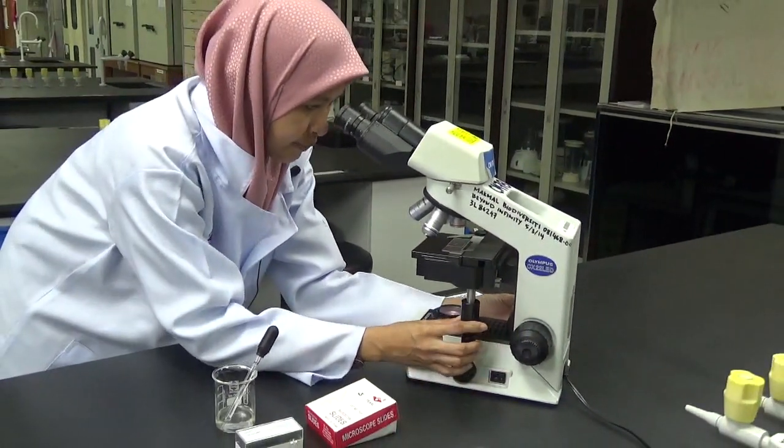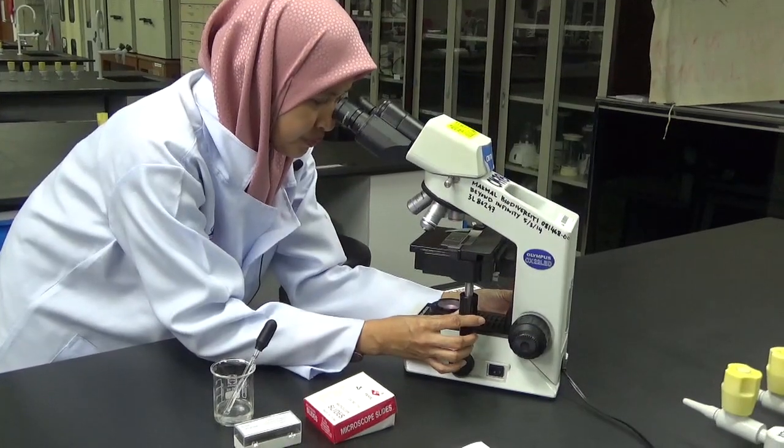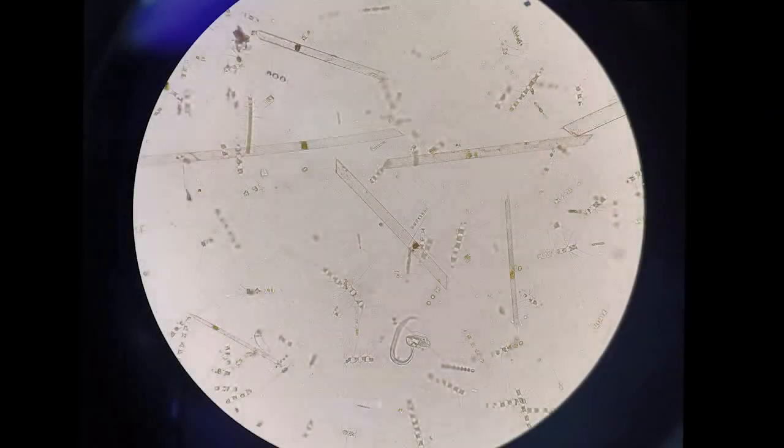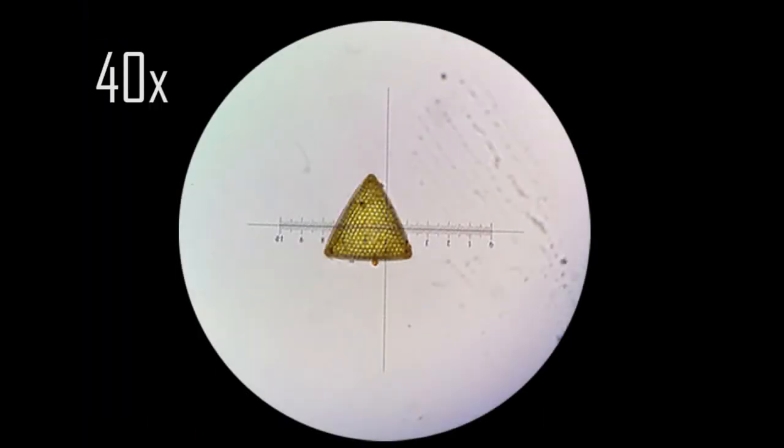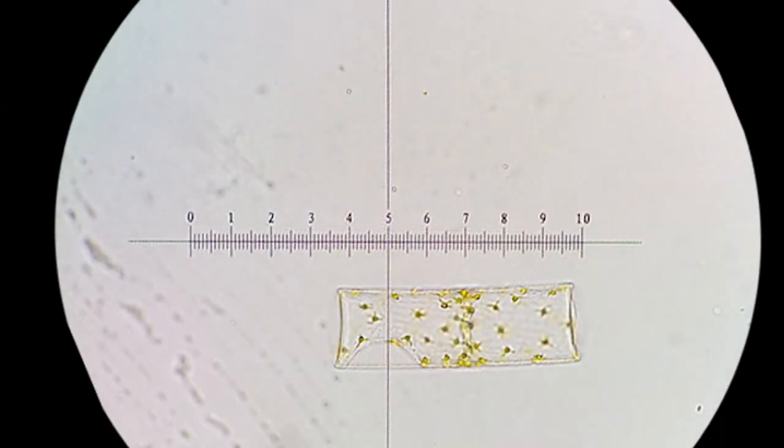Now this is how filtered seawater is observed under a light compound microscope using a 10 times magnifying power objective. There is a variety of phytoplankton including zooplankton, which you can observe here. And look, if we change to the 40 times higher power objective, we can clearly see the cell itself. So this is phytoplankton with the ocular micrometer space.